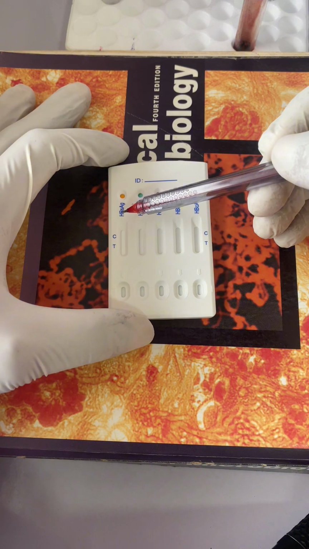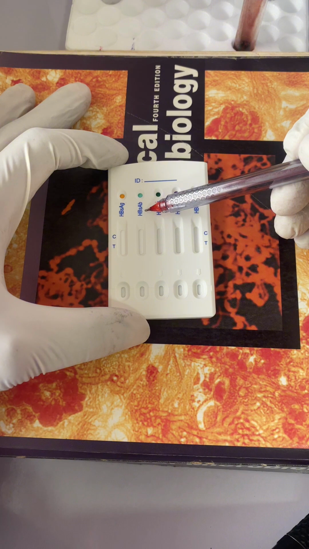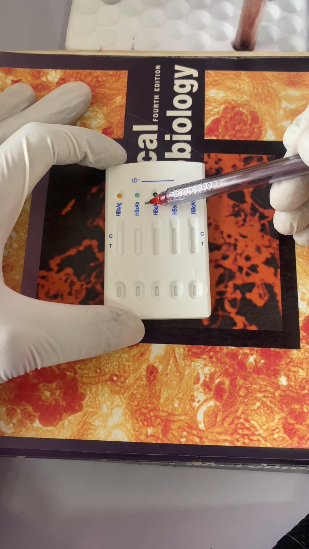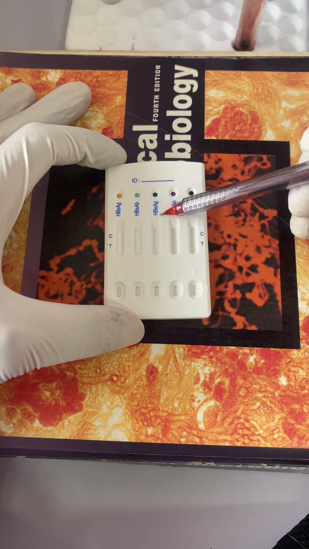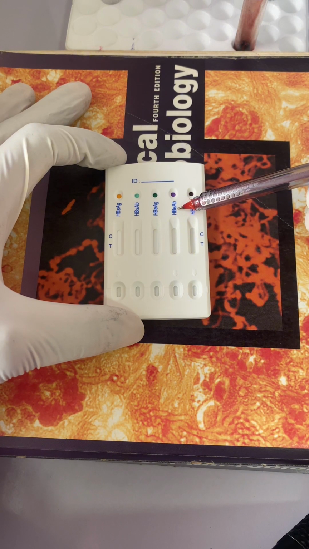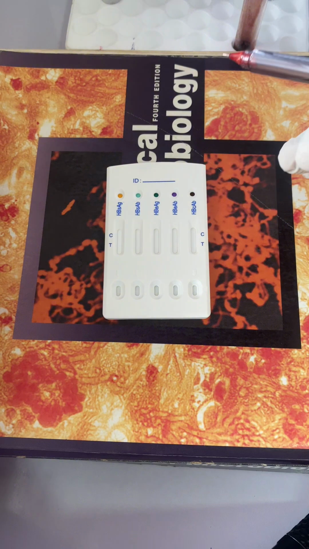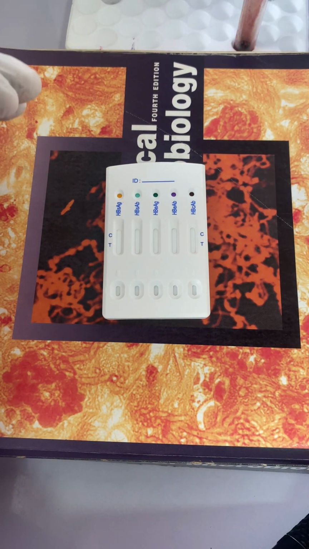So the first one is the hepatitis B surface antigen. The second one is the hepatitis B surface antibody. Then the third one, hepatitis B envelope antigen. Then hepatitis B envelope antibody. And then hepatitis B core antibody. Now, to appreciate this, we'll need to look at the structure of the hepatitis B virus quickly.